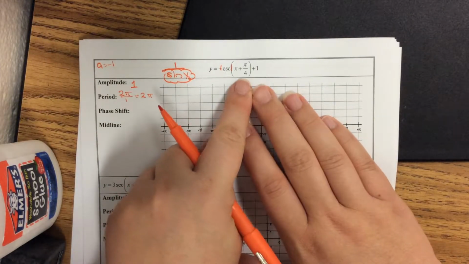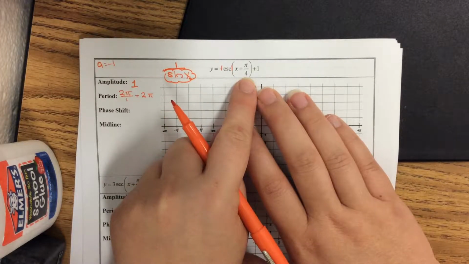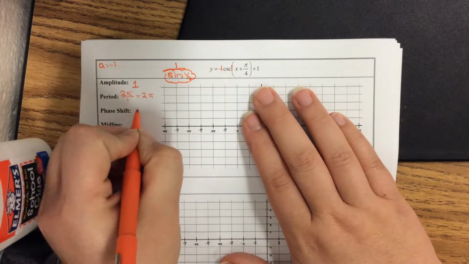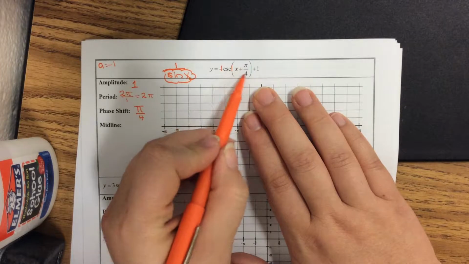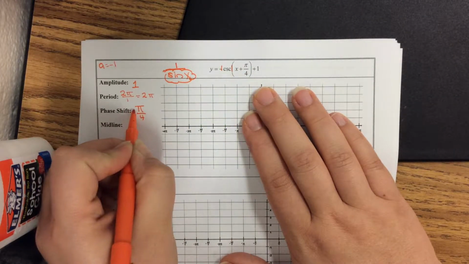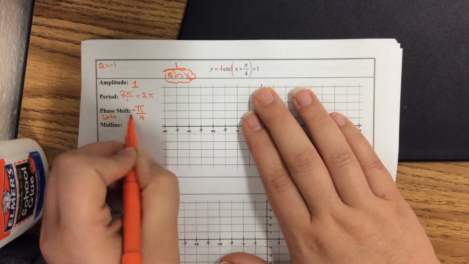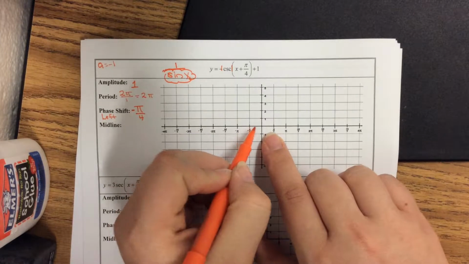I do have a phase shift this time. It's pi over 4, again, because that 1 is factored out. That's why this is pi over 4. If it wasn't, please remember to factor. So phase shift pi over 4. Remember, the inside is opposite, so because it says plus pi over 4, the phase shift is actually to the left. So the phase shift is negative pi over 4, left, right there, in between here.